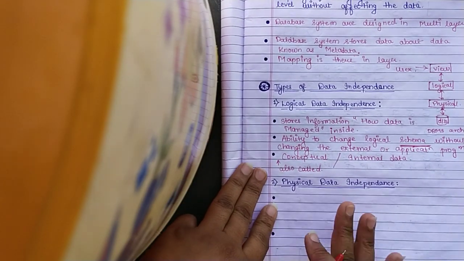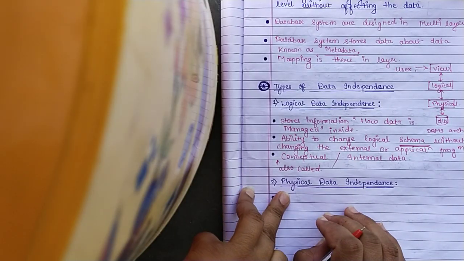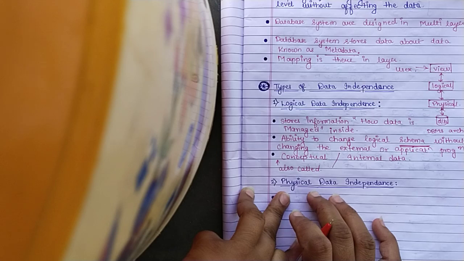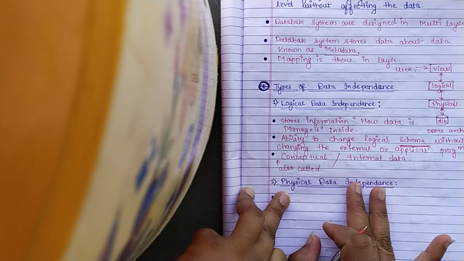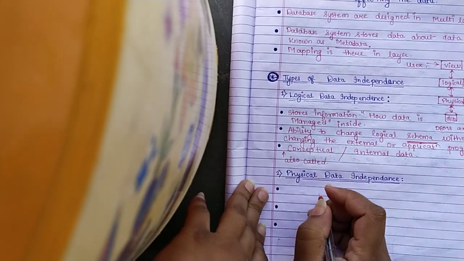Let's see what you mean by physical data independence. It has the ability to change the physical data without changing the logical data or the external data.